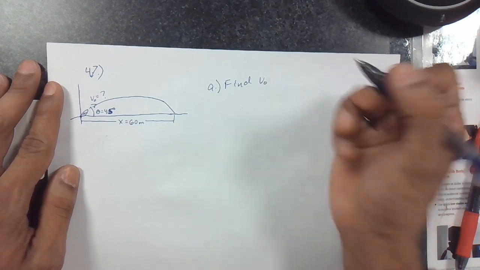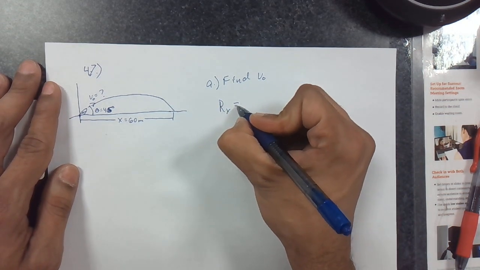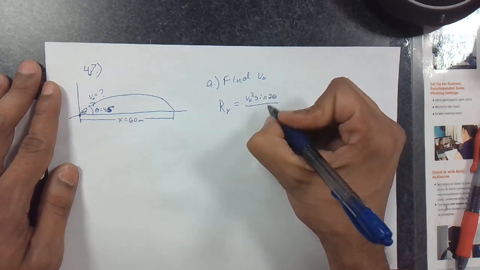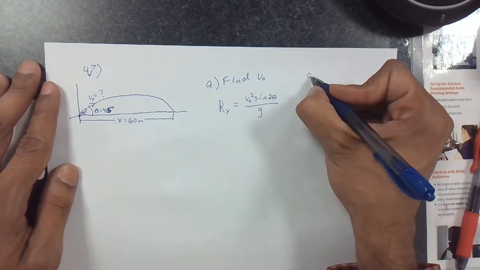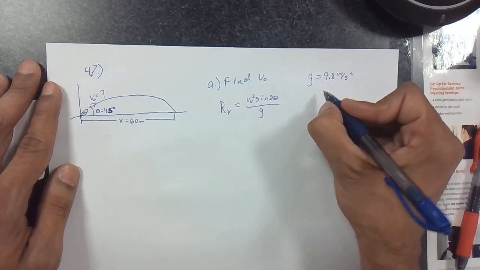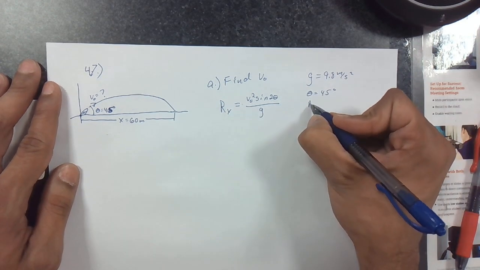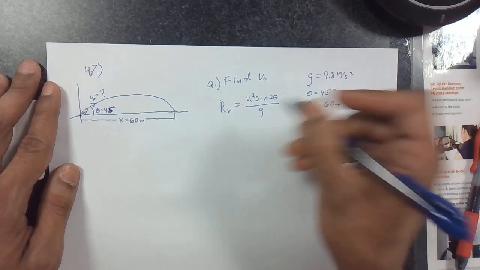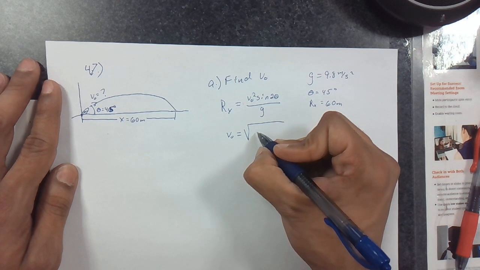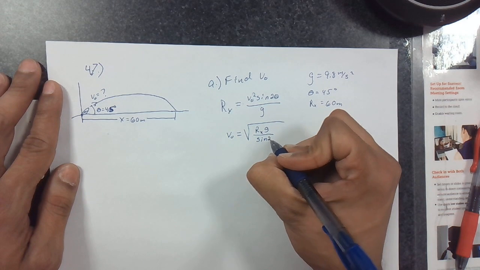Find V naught. For this one, we're simply going to use Rx equals V naught squared sine 2 theta over G. In this equation, G equals 9.8 meters per second squared. We're looking for V naught. Theta equals 45 degrees, and Rx is 60 meters. So we just plug them in. V naught equals the square root of Rx times G over sine 2 theta.